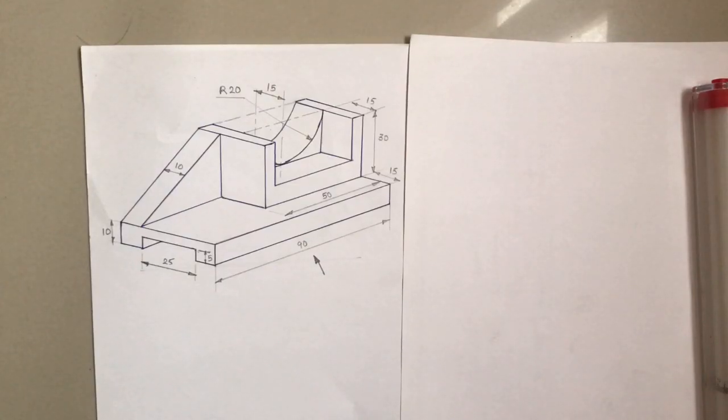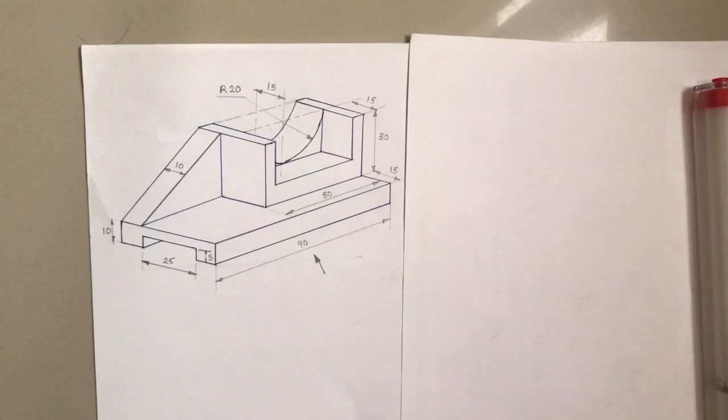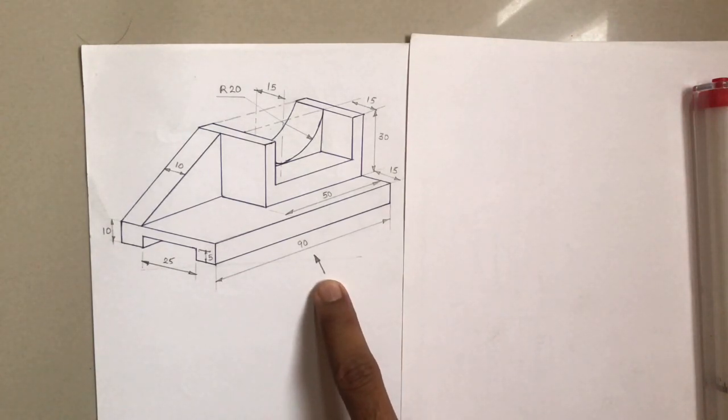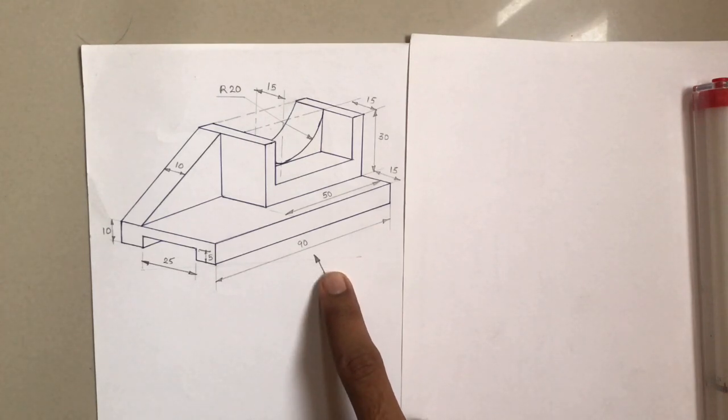Draw front view, top view and side view using third angle projection method for given object. So this one is the example of orthographic projections. Here, this arrow in isometric or 3D view represents the direction of the observer or front view direction. So this one is the front view.